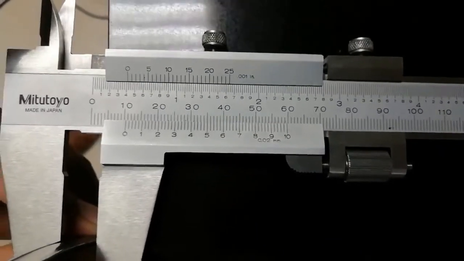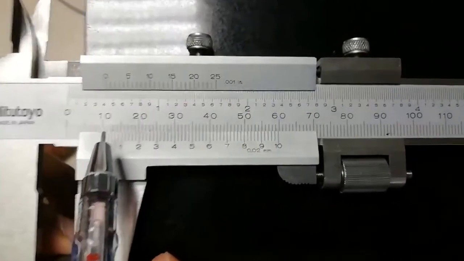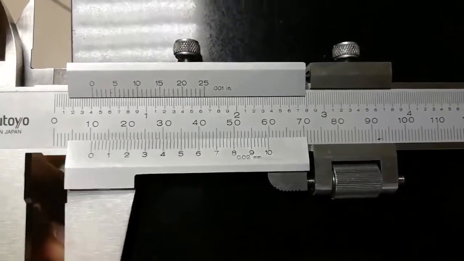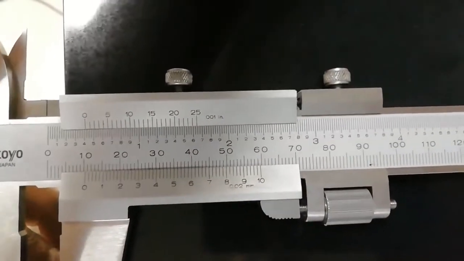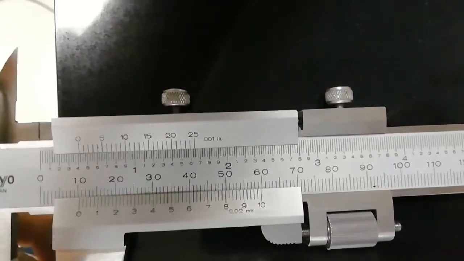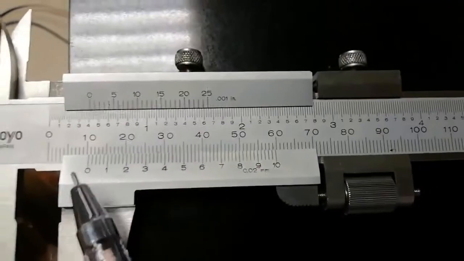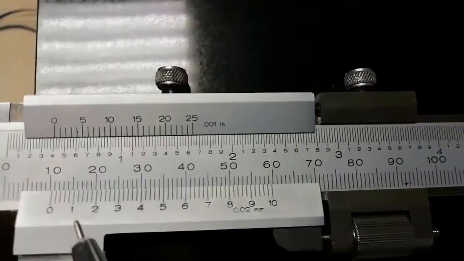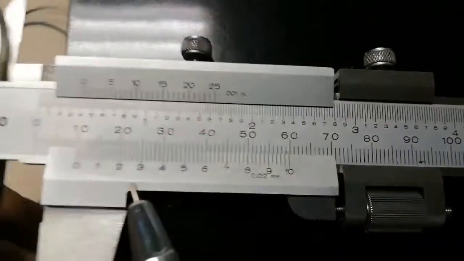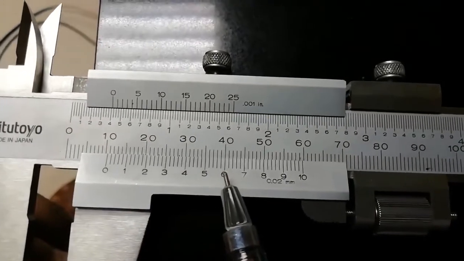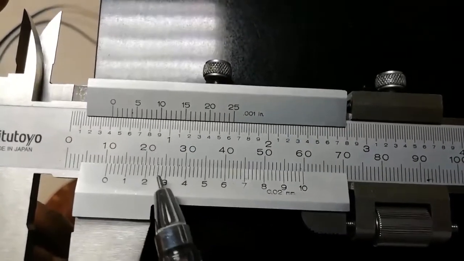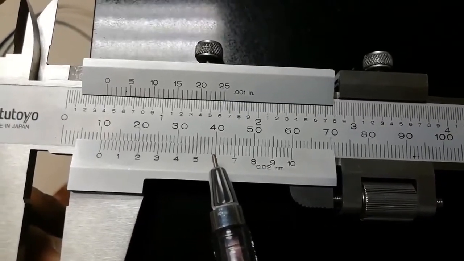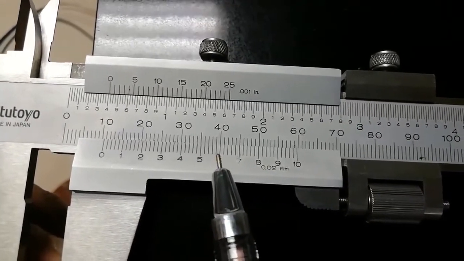So what it says, the main scale is 10 millimeter, and now my vernier scale is, okay, it is somewhere here. So 5, 10, 15, 20, 25. So it's probably 30 or 31. So let us take it 30.